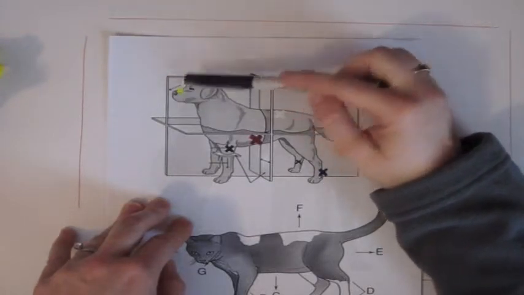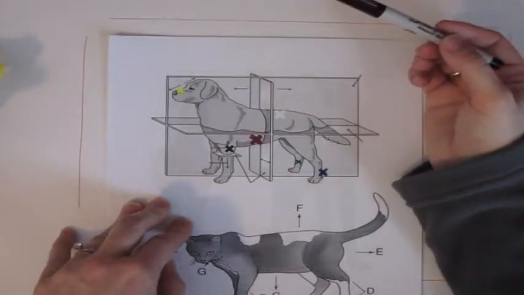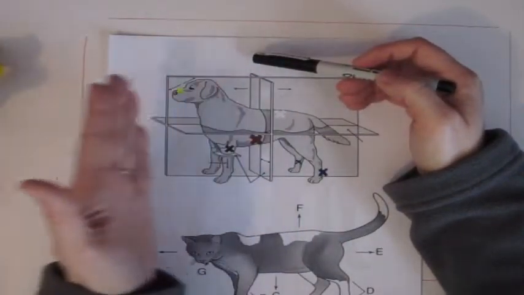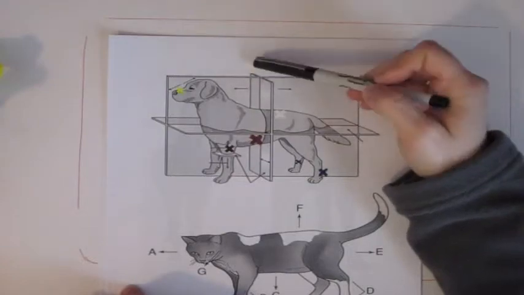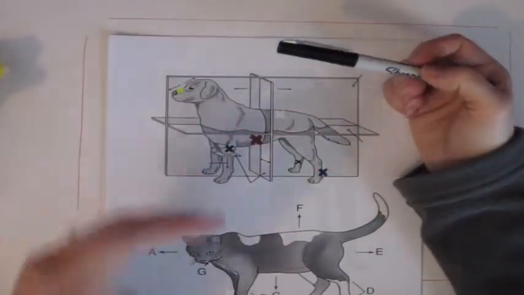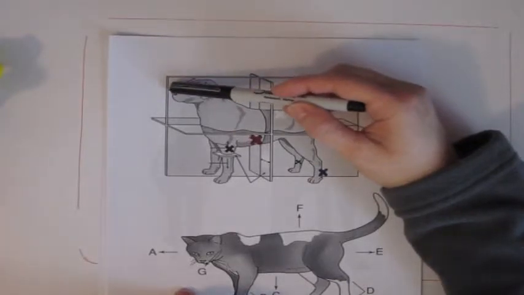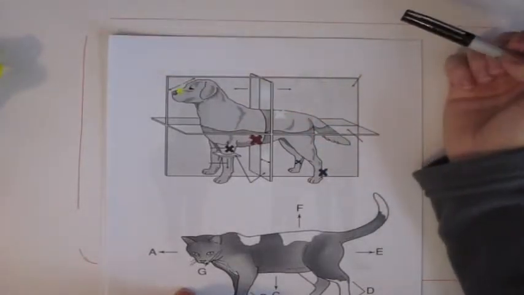Rostral is the terminology I was looking for. Okay, it's also probably on the cranial side of the plane. If you were to do a transverse plane, it's cranial. It's also dorsal, right? But mostly it is rostral. That's the one that is most near rostral.